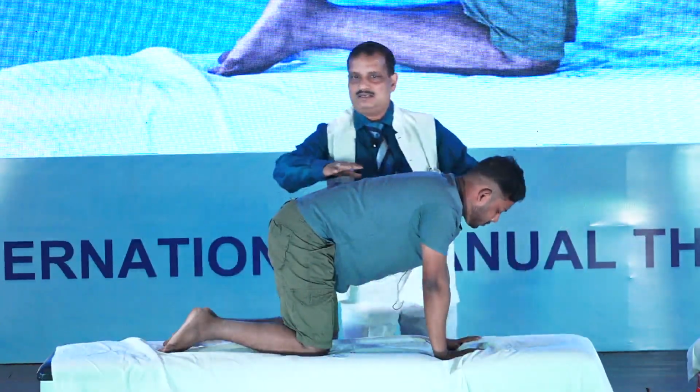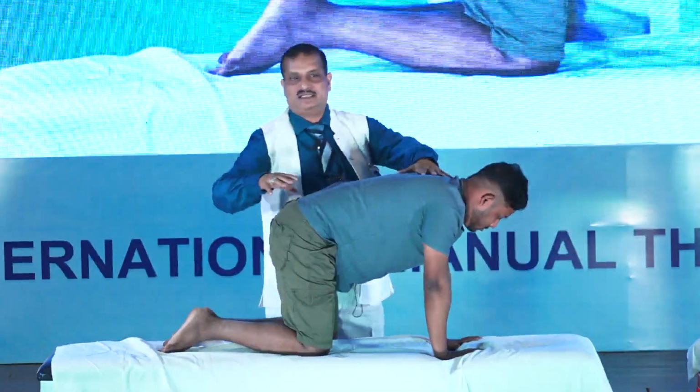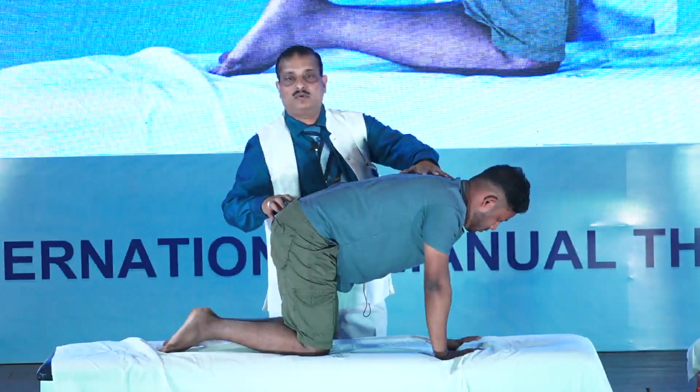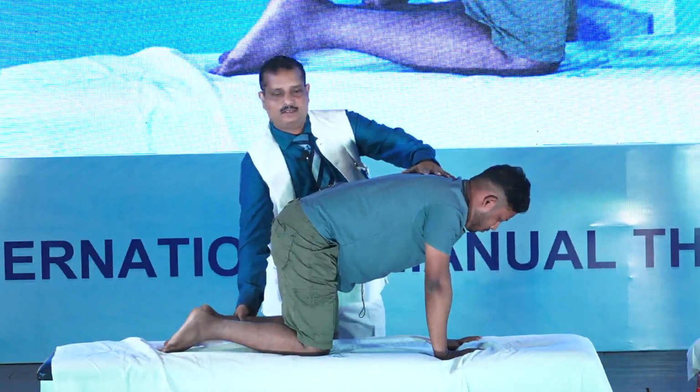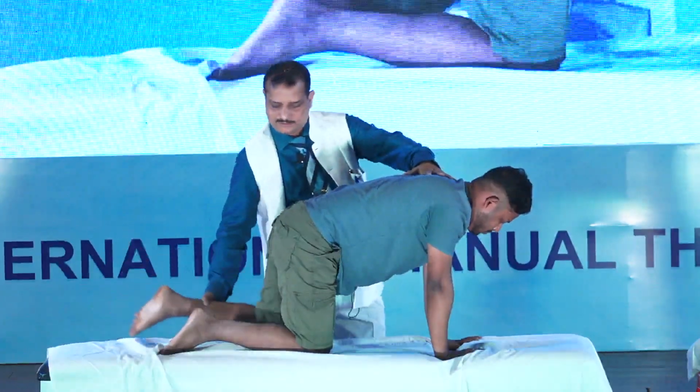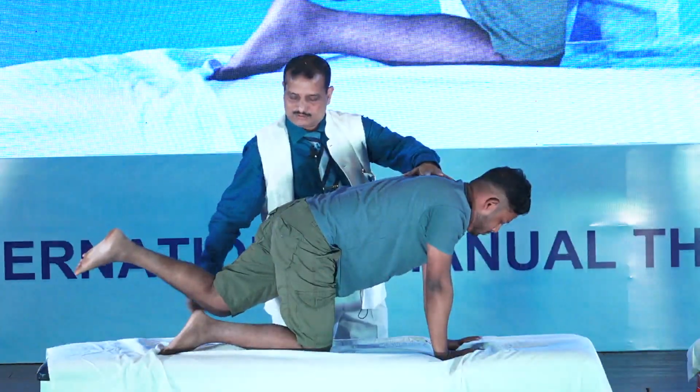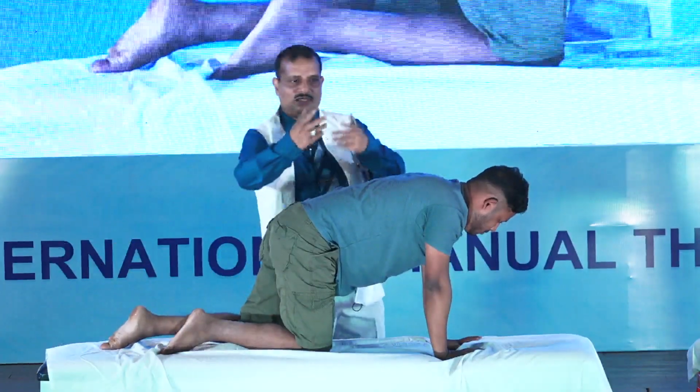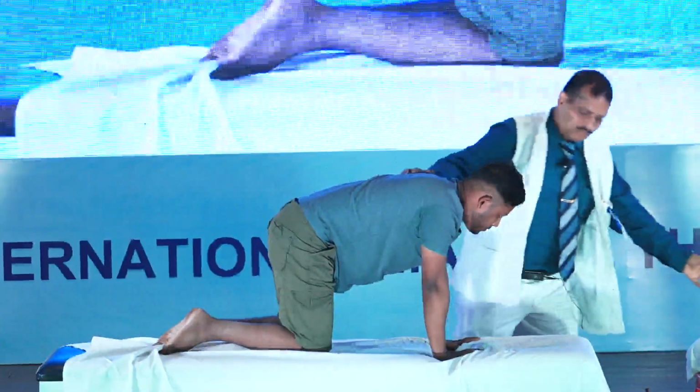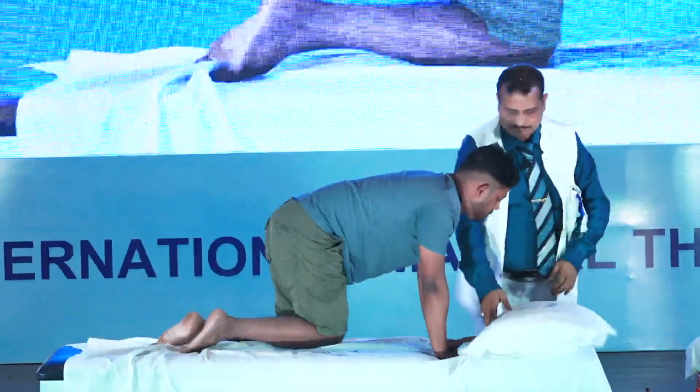Along with that, some additional exercises to recruit the gluteals can be done, like donkey kicks. Lift it up, so individual hip extension. These are the core stability programs that can be added. Okay, come to supine lying.